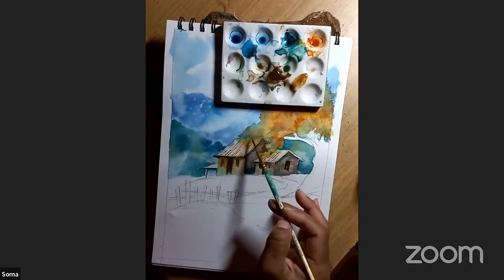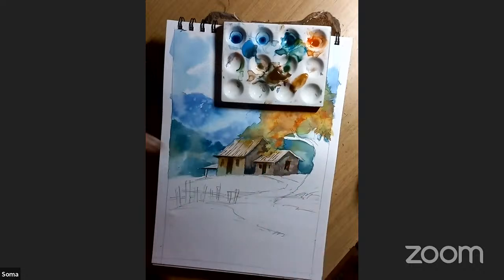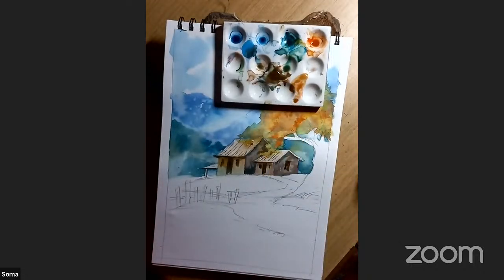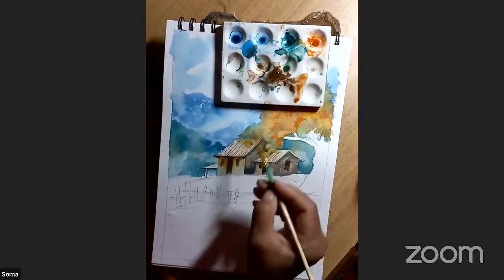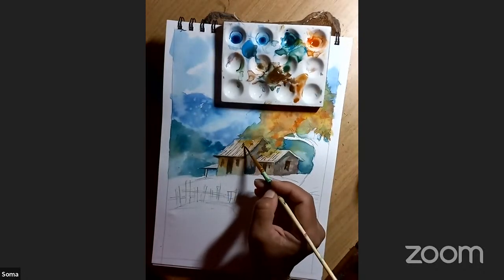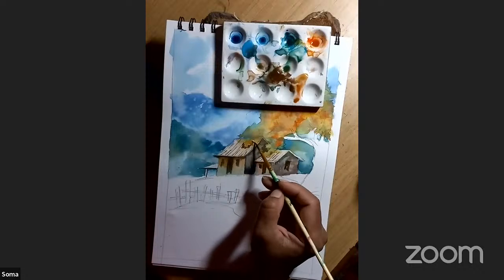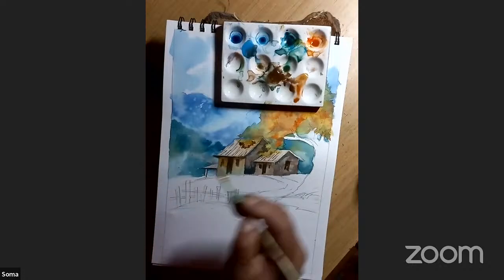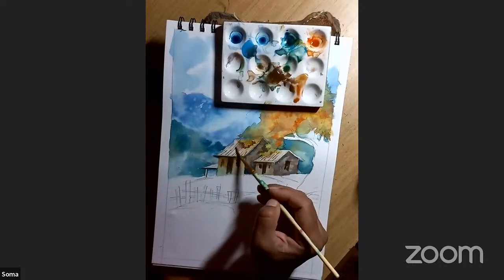Now see, this tree is also on the roof, so I'll create a small little amount of shadow of the trees over here, but not a very dark one. Immediately I'll blend.